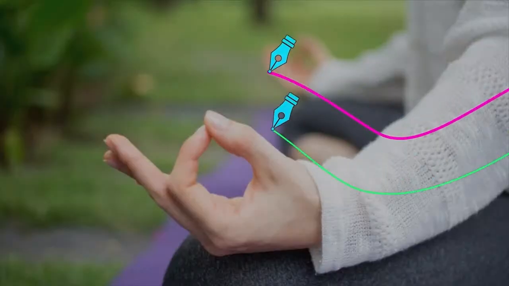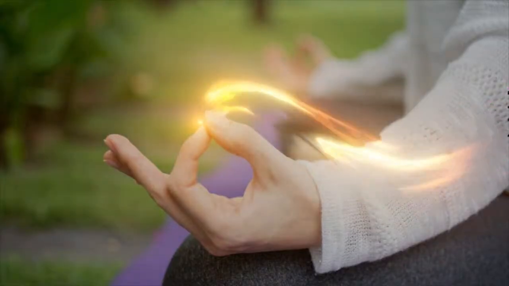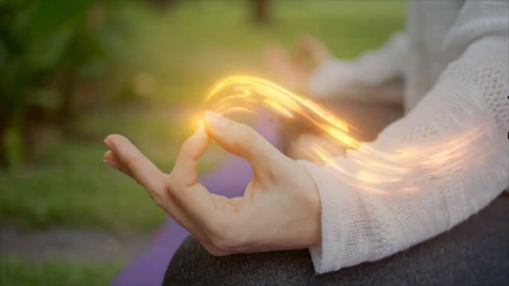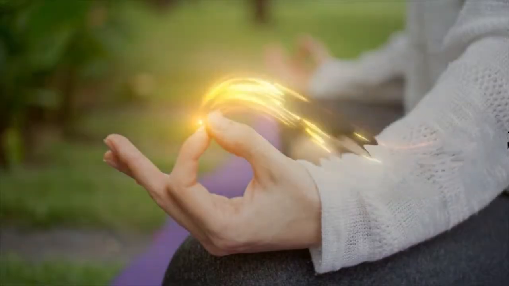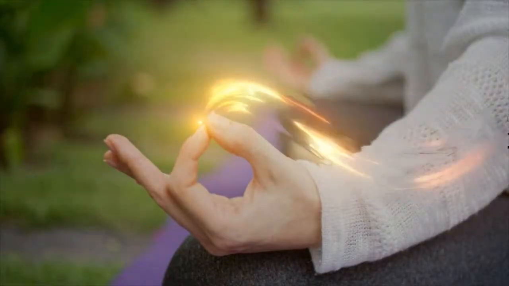Hey guys, in this After Effects tutorial, I am going to show you how to create this flow map easy flow line effect using Loop Flow plugin. Let's get started.